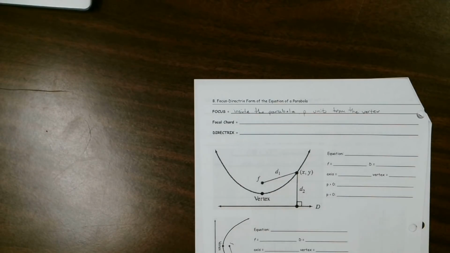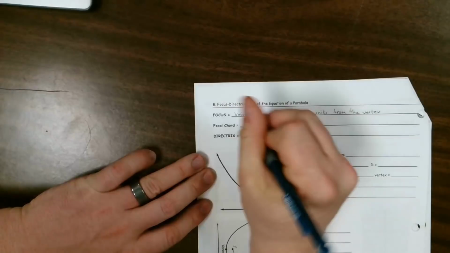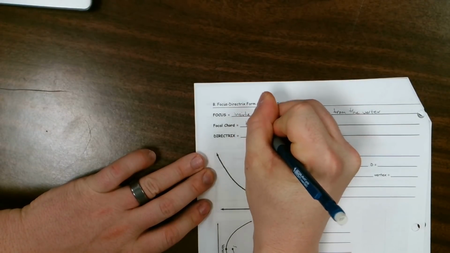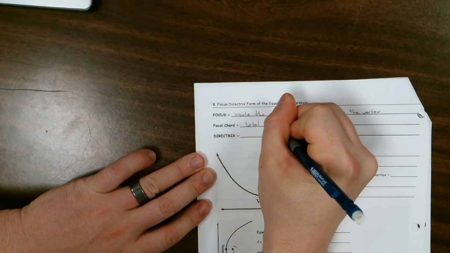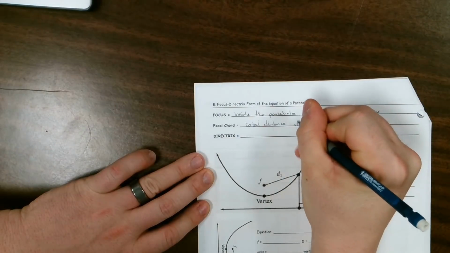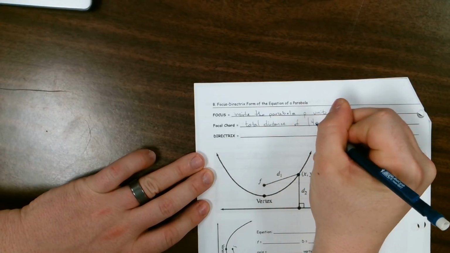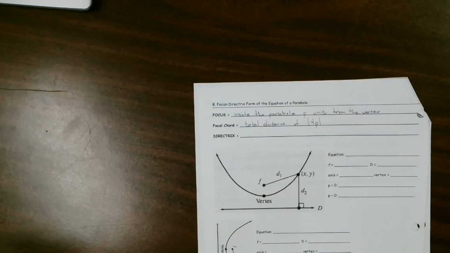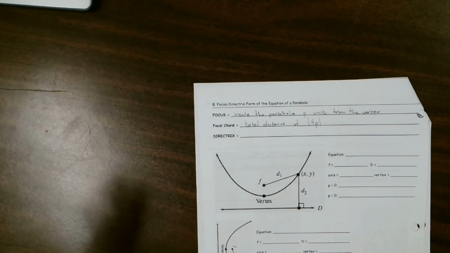The focal chord, we'll talk a little bit more about this as we get into the drawing of parabolas. But the focal chord has a total distance of the absolute value of 4p. And we'll talk a little bit more about that in a brief second.